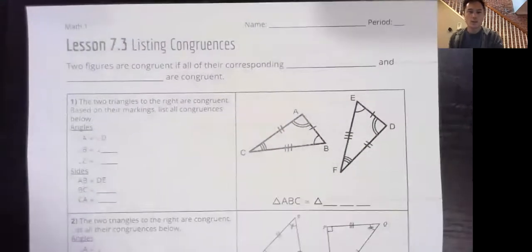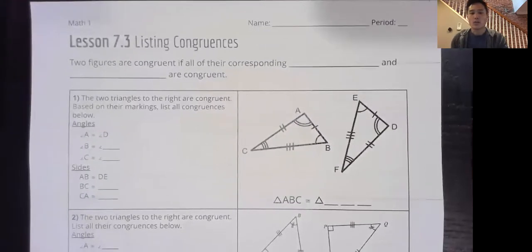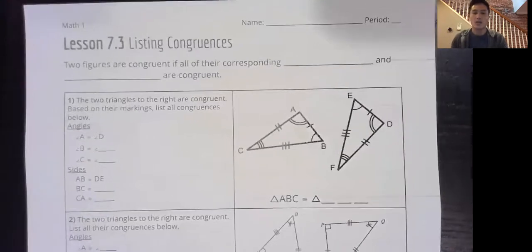Okay, so you'll need this 7.3 worksheet. You can pick that up from Google Classroom or wherever your teacher has left it for you. To fill out this worksheet, you can print it out and fill it out by hand. You can fill it out electronically on the computer and submit it that way. Or if you write all of your answers on a separate piece of paper and clearly mark the problem numbers, that's fine too.